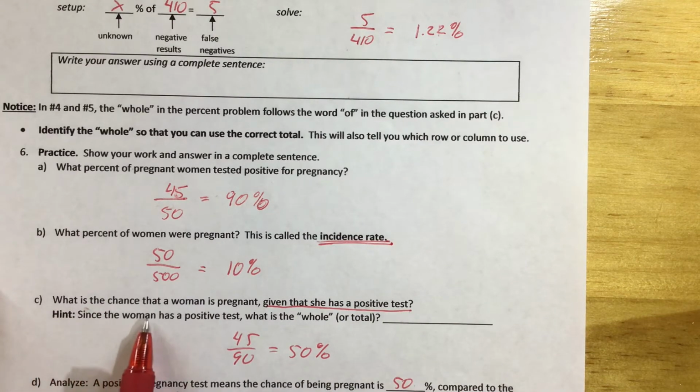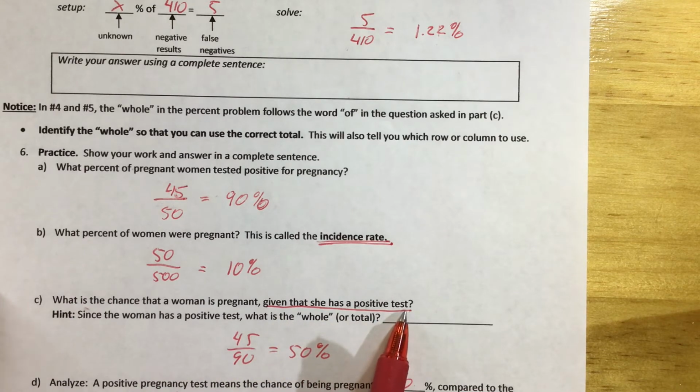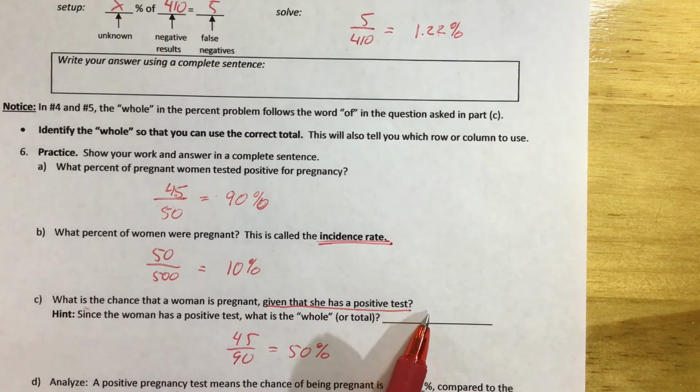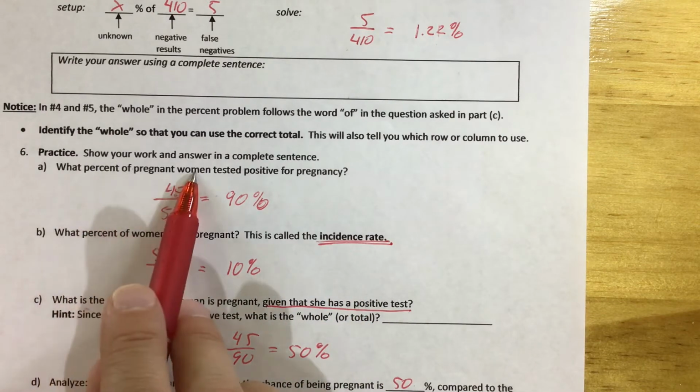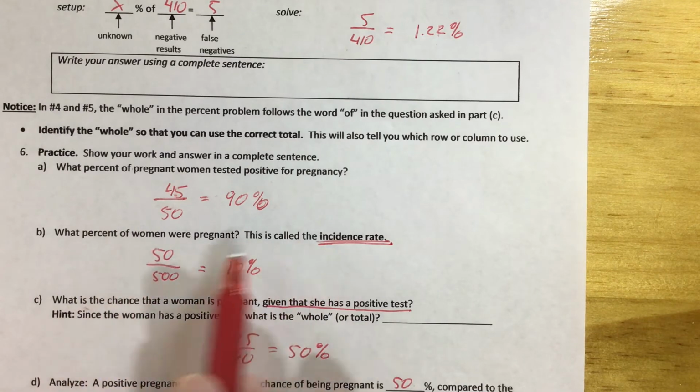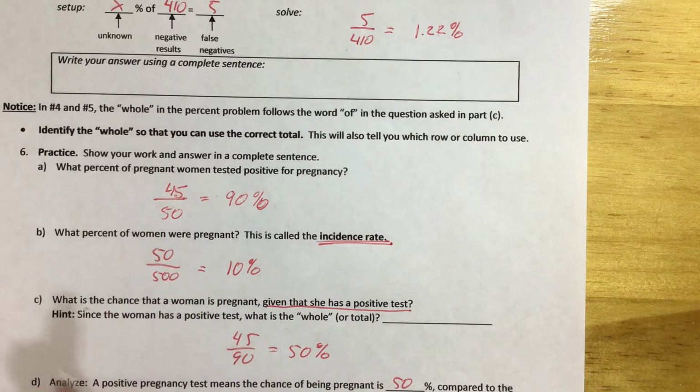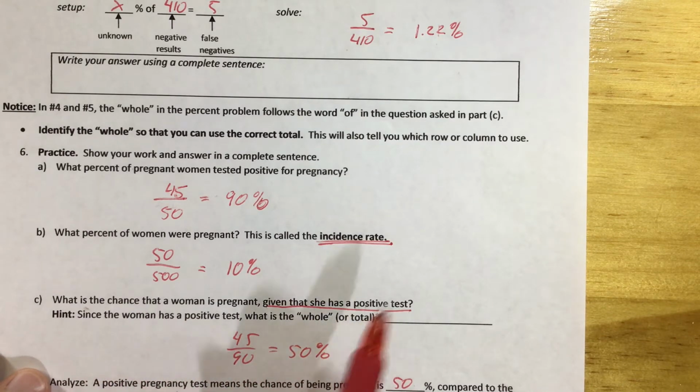Question C, what is the chance that a woman is pregnant given that she has a positive test? This one's worded a little bit differently, but this is like your "of" part. In the others, we would say "of your whole," which would be the women there. If we say "given that," then this becomes your whole. This is pushing you into a certain row or column that you need to look at. So we need to look at the row that represents positive test results.